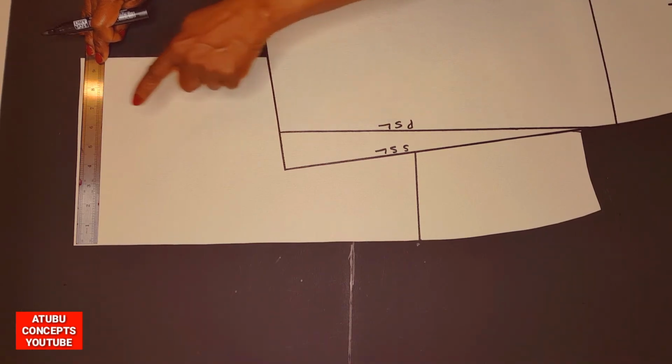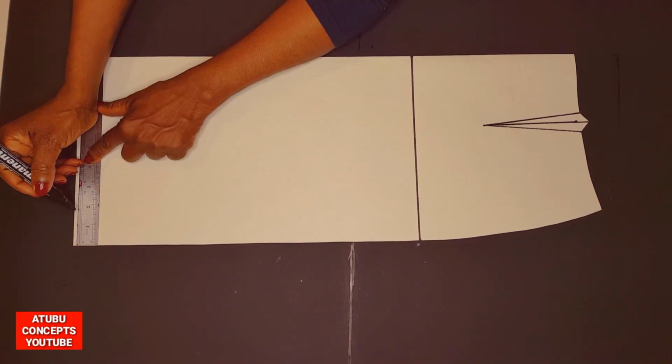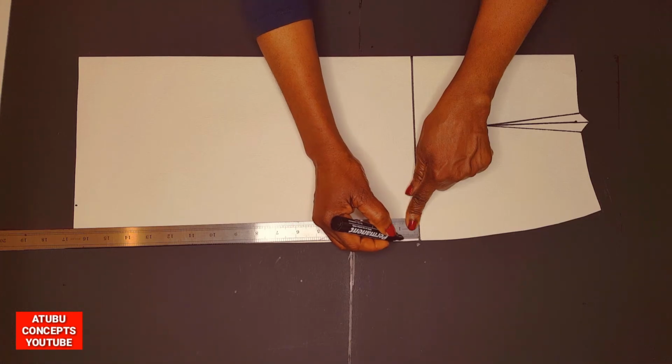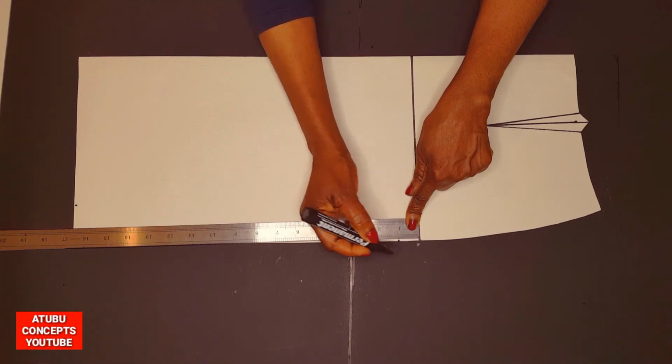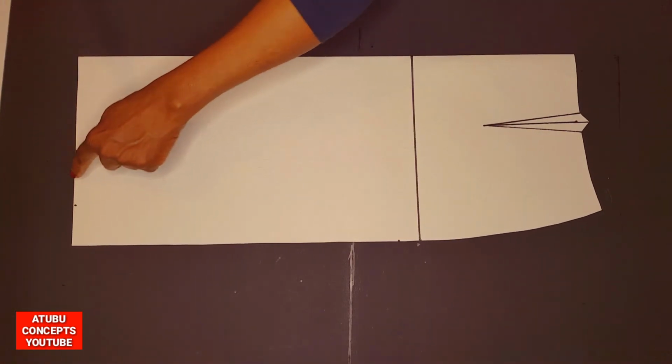This pencil line, I'm still going to bring it to the back. I'm going to bring this hem line back by 2 inches like this. I'm going to step the hip point down by the side seam by 1 inch. Like that. And I'll connect this point to this point.